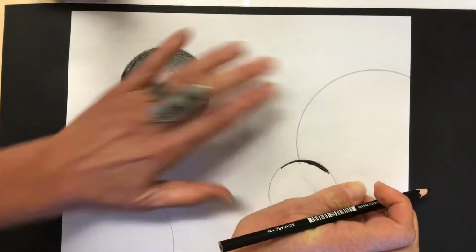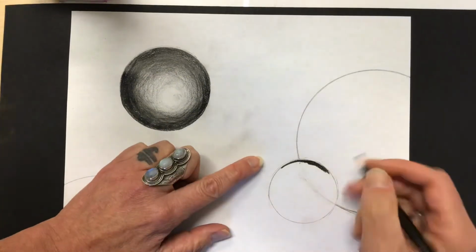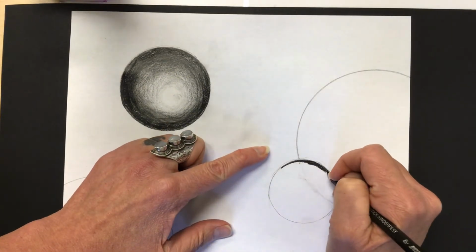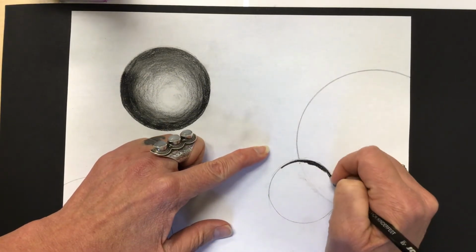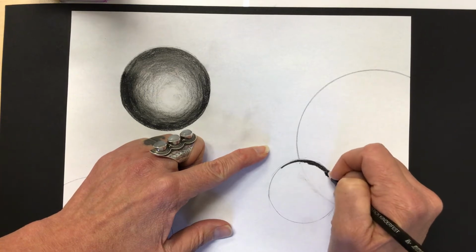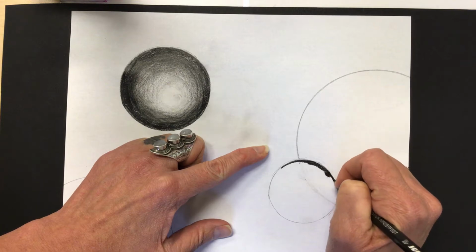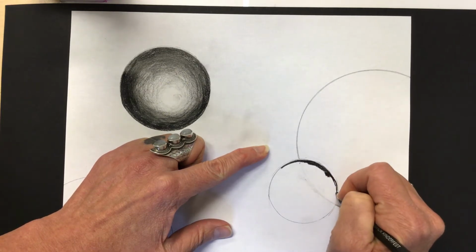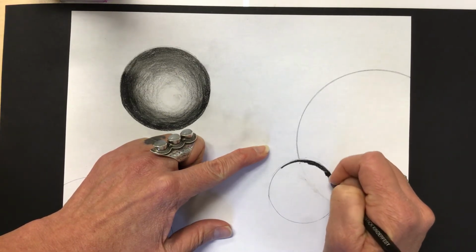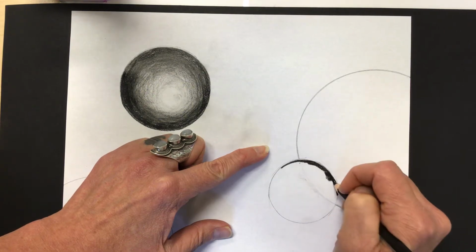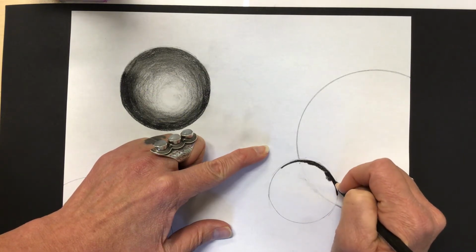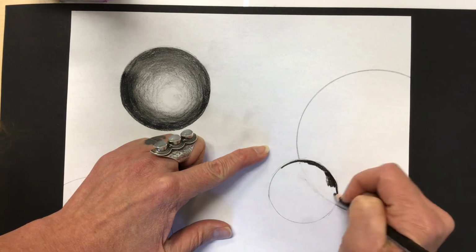Now the edge, as you can see on this one, is where you're going to find your darkest values. If you think about a sphere, as it moves to the edge, it's starting to wrap around the circle or the ball, and so it's getting into shadow, or it's being sheltered from where your light source is coming from.